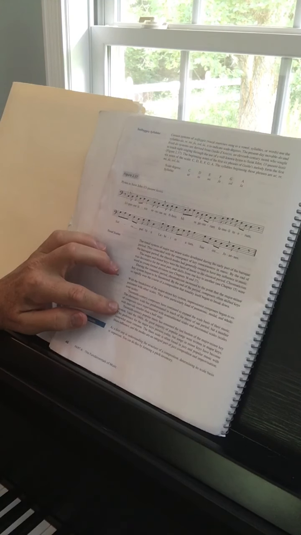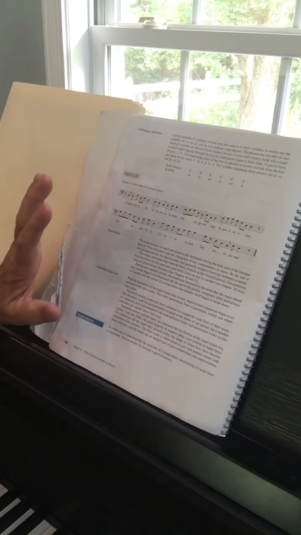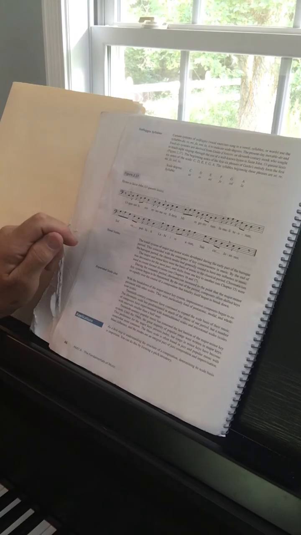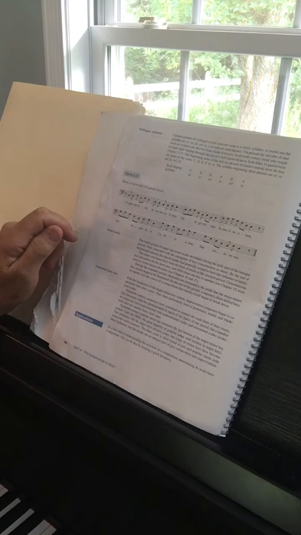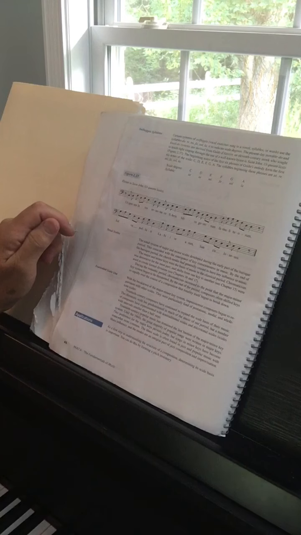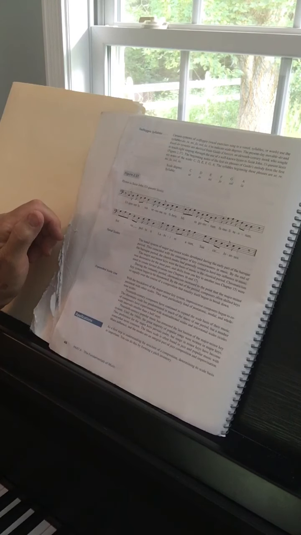Popular music of the 20th and 21st century is the last stronghold of major and minor keys. Until the 1960s, the great majority of pop songs were written in major keys, but some songs in minor keys or blues scales are out there.